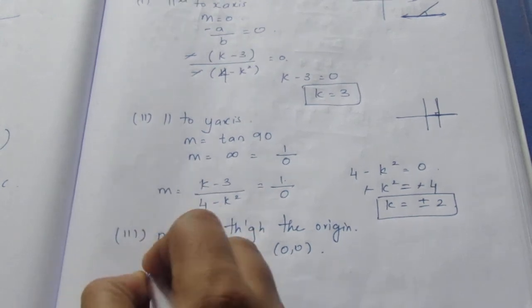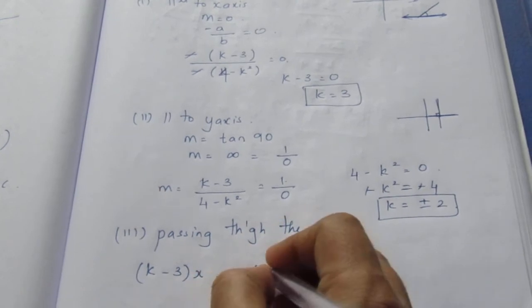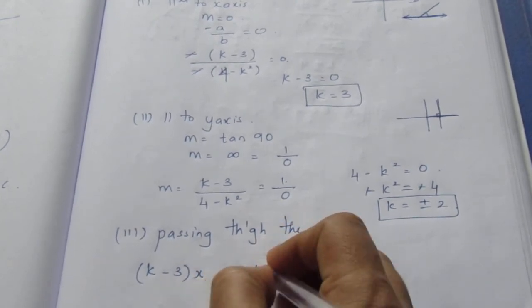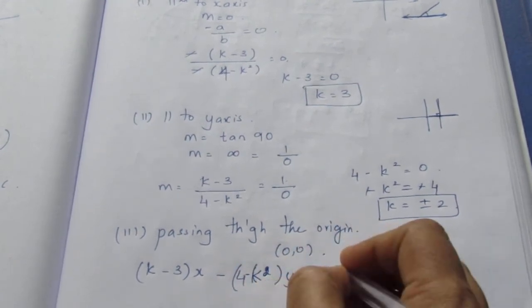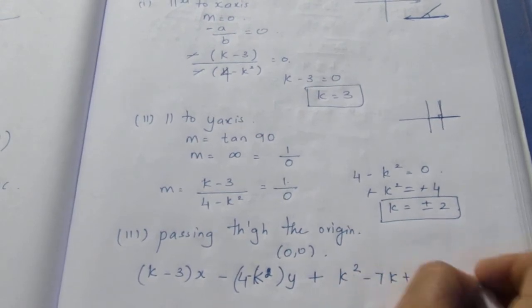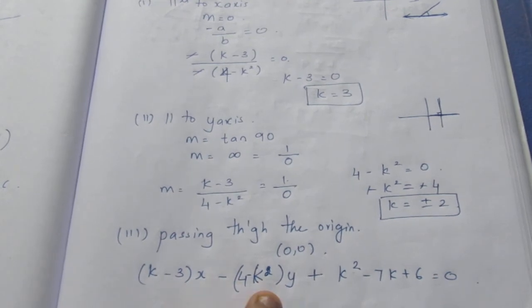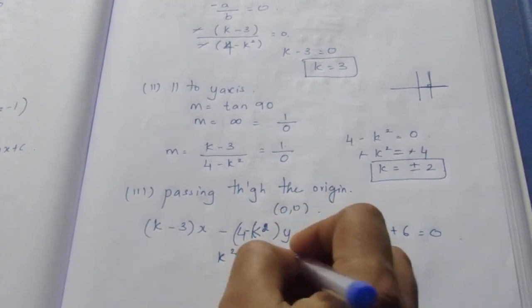Here the given equation is (k minus 3)x minus (4 minus k square)y plus k square minus 7k plus 6 is equal to 0. We know that substituting the x value and the y value as 0 and 0, this totally becomes 0. Now k square minus 7k plus 6 is equal to 0.